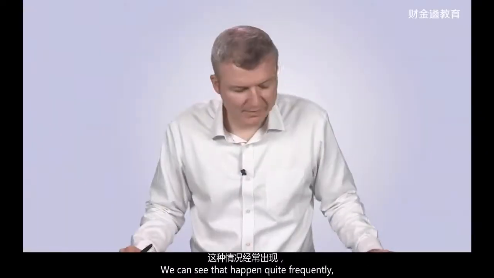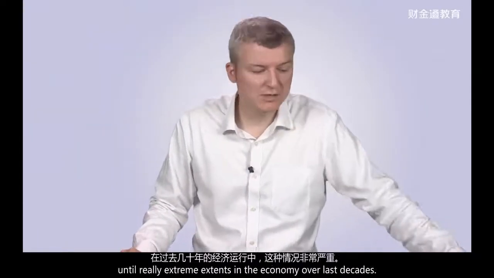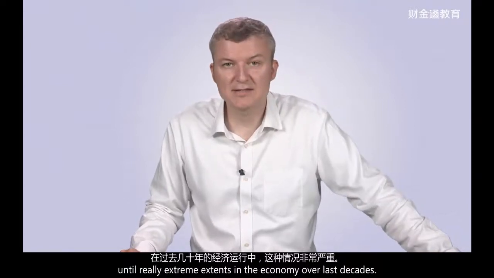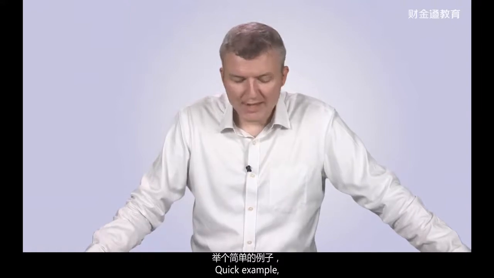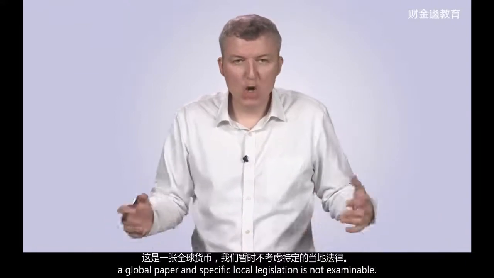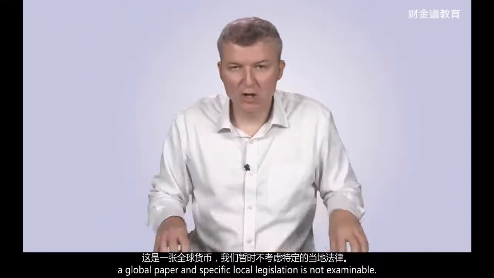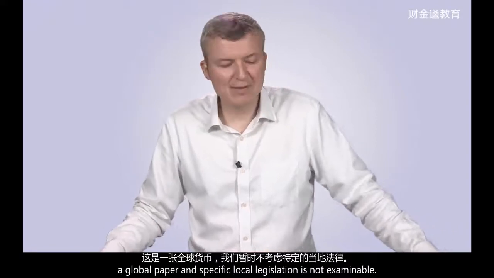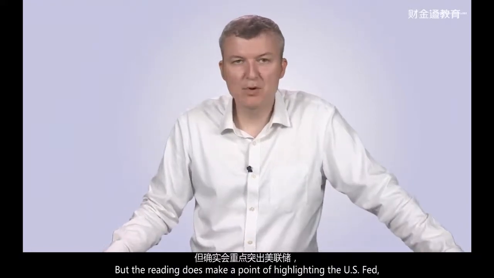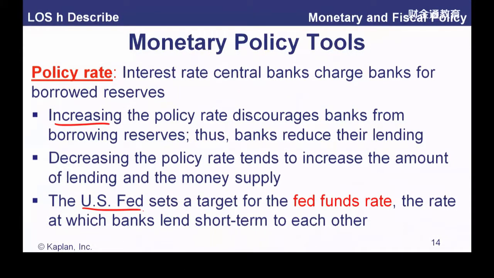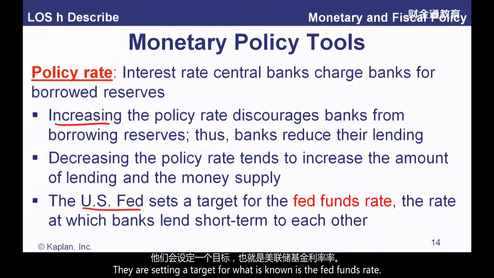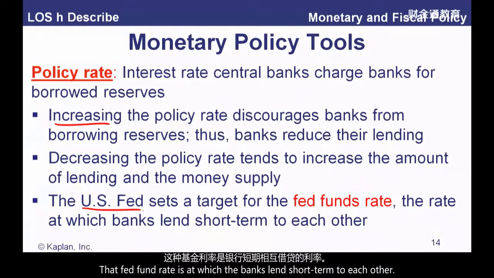Again, we've seen it happen quite frequently and to a real extreme extent in the economy over the last decade. Quick example, I keep saying here that this is a global paper and specific local legislation is not examinable, but the reading does make a point of highlighting the US Fed, Federal Reserve, and their role. They are setting a target for what's known as the Fed funds rate. That Fed funds rate is the rate at which banks lend short-term to each other.